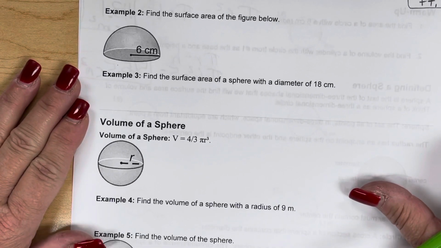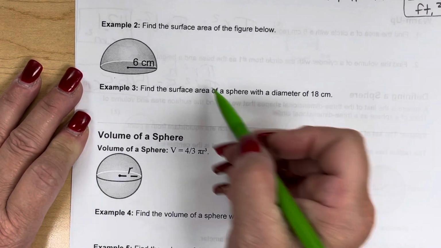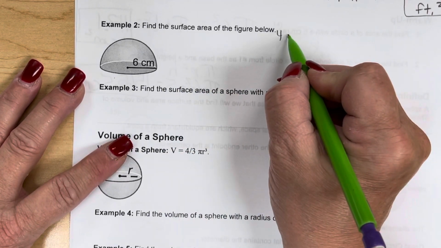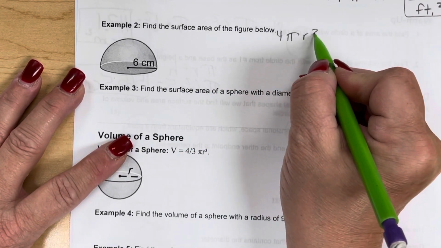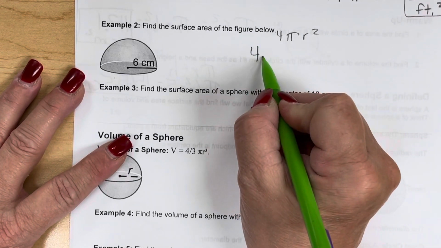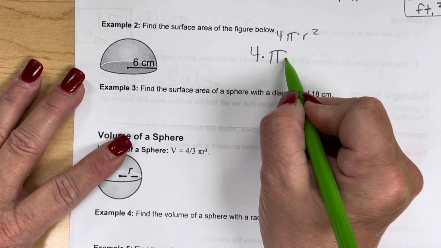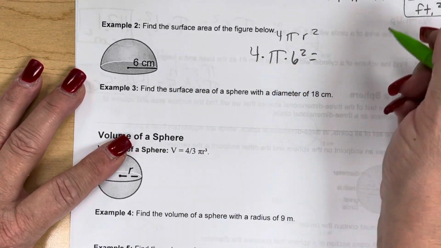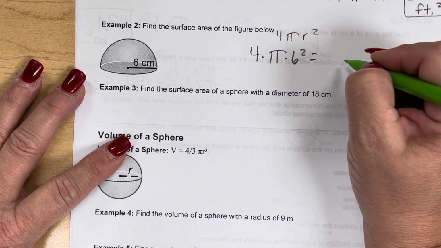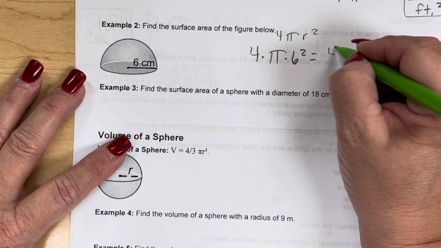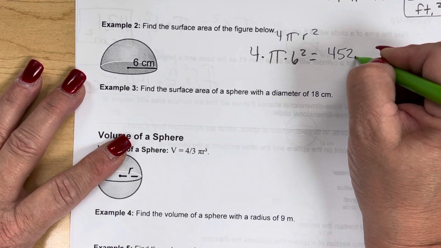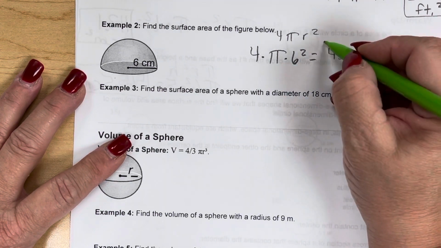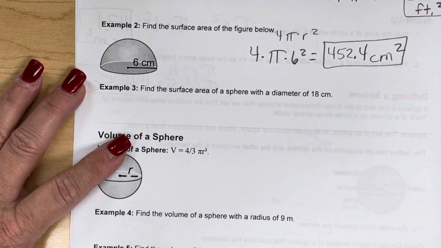Okay, example number 2. Find the surface area of the figure below. Now remember, you're multiplying 4 times pi r squared. So you would do 4 times pi times 6 squared, and then round that to the tenths place. You would get 452.4. It is surface area, so that is square centimeters.